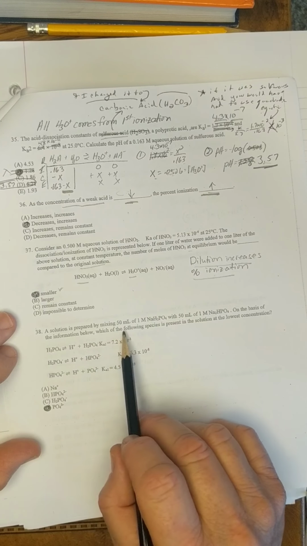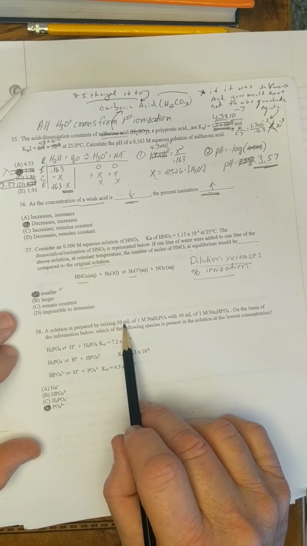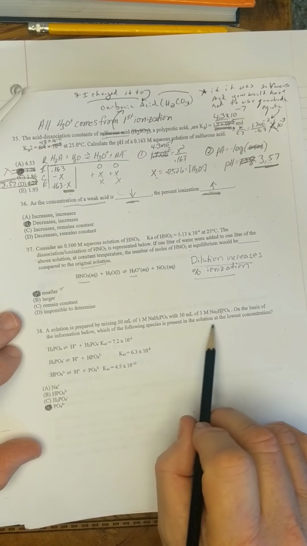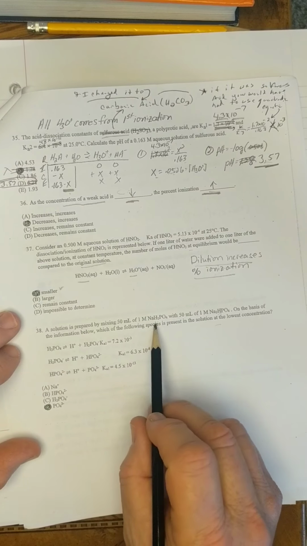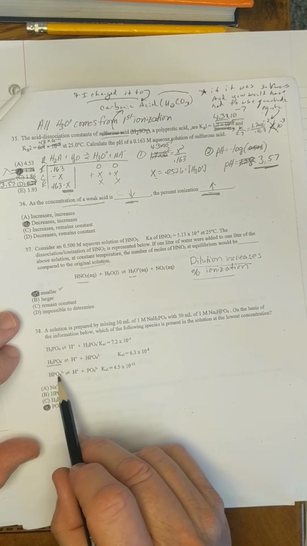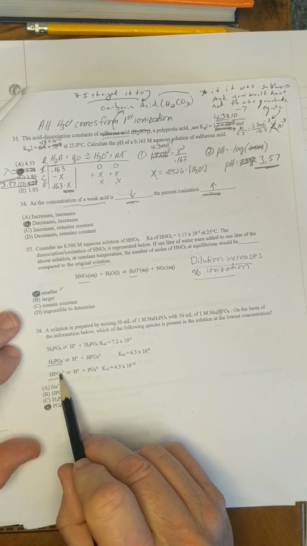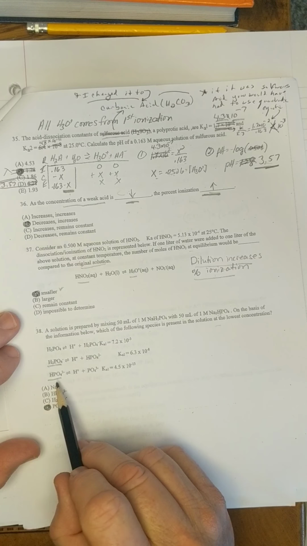Let's see. I mix that with that. You're making, actually, it's a buffer. What species is present in the lowest concentration? Okay, I've mixed H2PO4- with HPO4 2-, these two things.